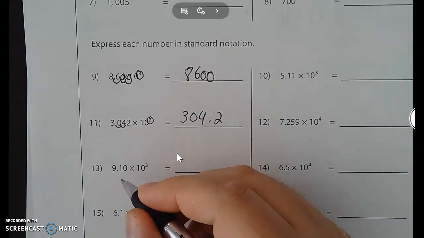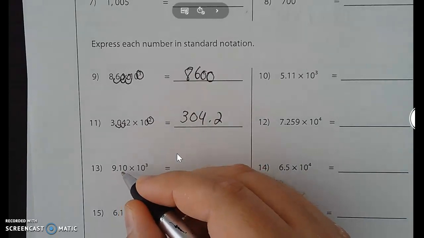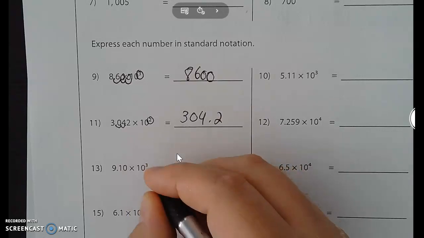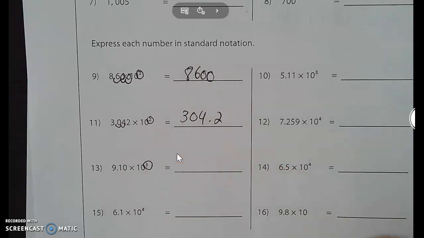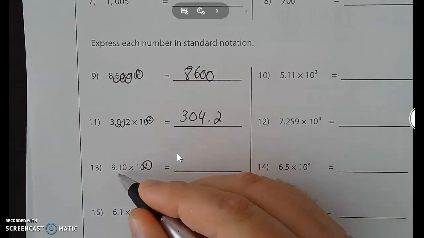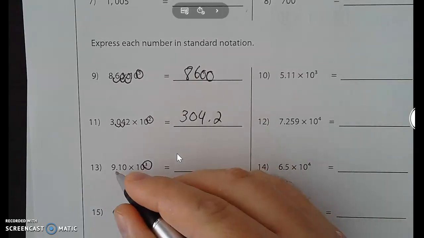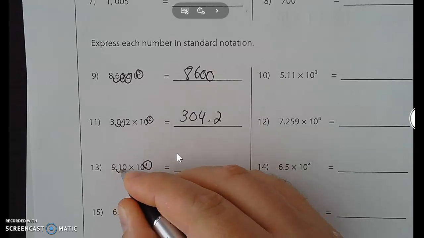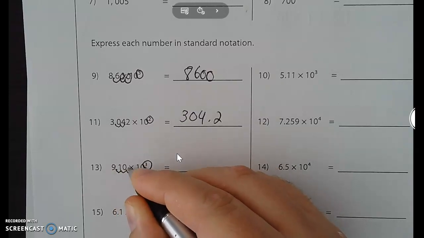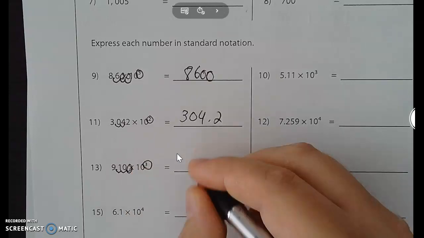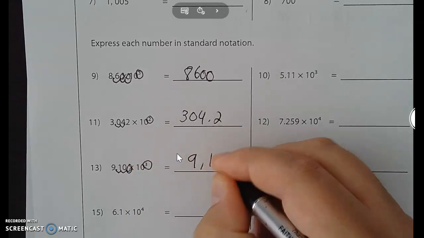Let's look at another one. 9.10 times 10 to the third. 10 to the third. So I'm going to move it 3 spaces. It's a positive 3, so my number is going to become bigger. I'm going to move my decimal to the right. 3 spaces. 1, 2, 3. There's a blank here, so I fill it in with a 0. 9,100.